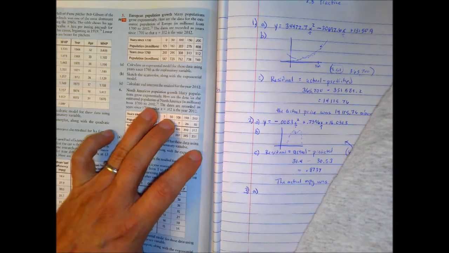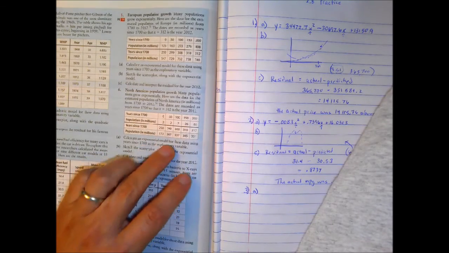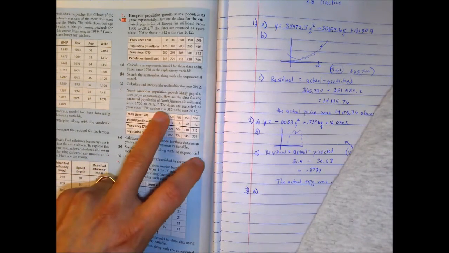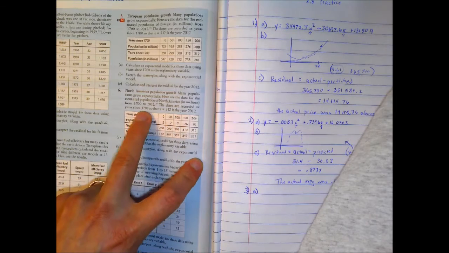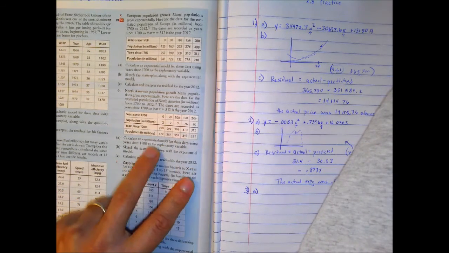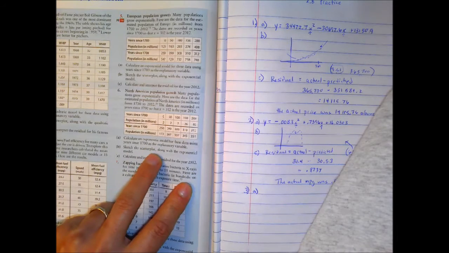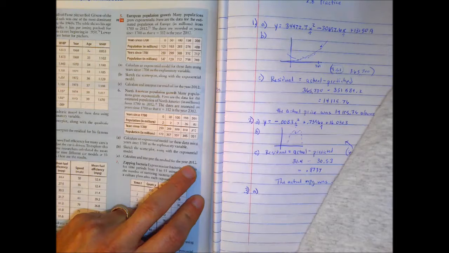Okay, number 3, we're looking at North American population growth from 1700 to 2012. There are different dates here that we're going to use, and x equals the years since 1700. So 312 years after that would be 2012. We're going to use this data to find the exponential model, draw a little scatter plot, and then find the residual for 2012. So I'm going to go to Desmos and do that.